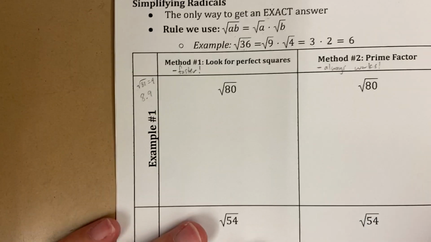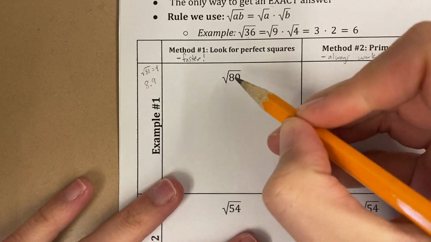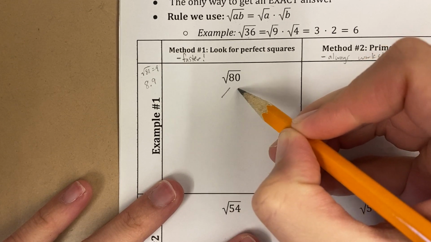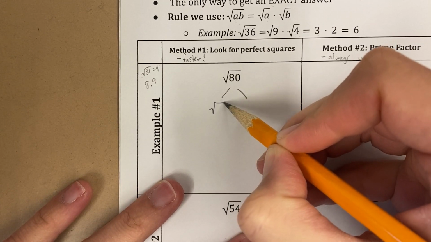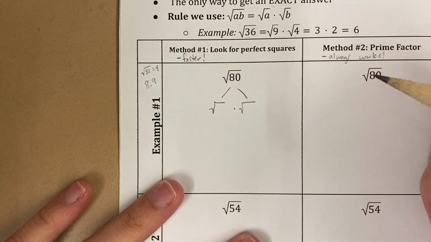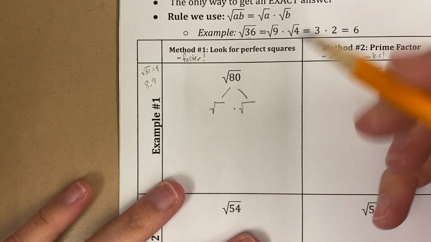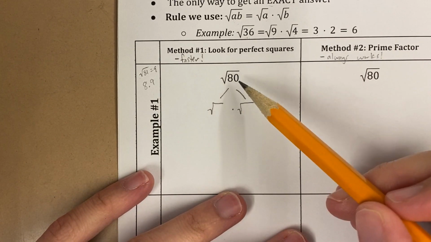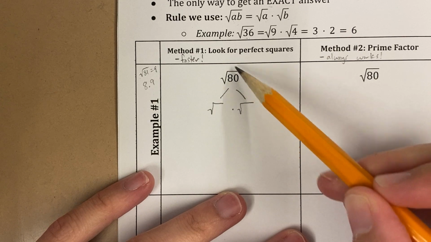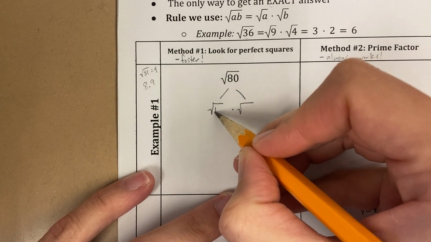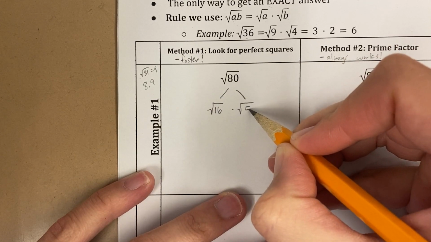All right, so here's what I'm going to do. I'm going to look for a perfect square. So the square root of 80 is the same as the square root of this times the square root of this. And what I'm doing is I'm factoring. Now I'm not changing the number, I'm just breaking it down into a different situation. Now, here's what I mean about it's not always going to work. A perfect square that's a factor of 80 is 16. Maybe you didn't know that, but 16 times 5 is 80.